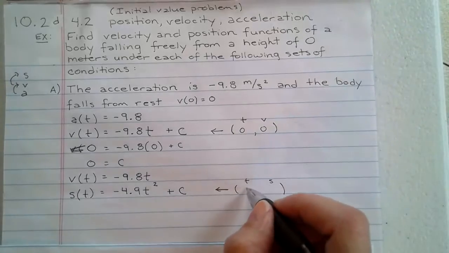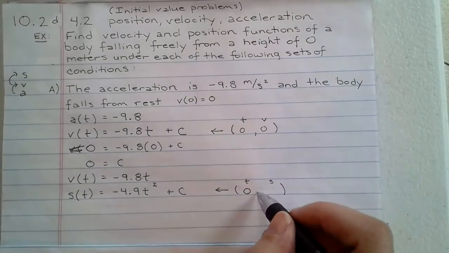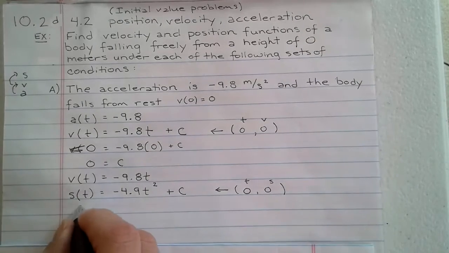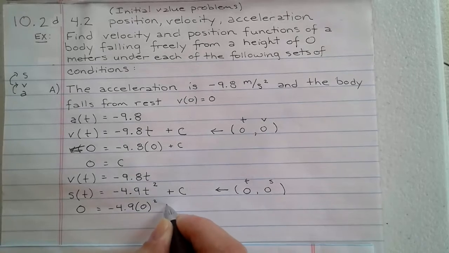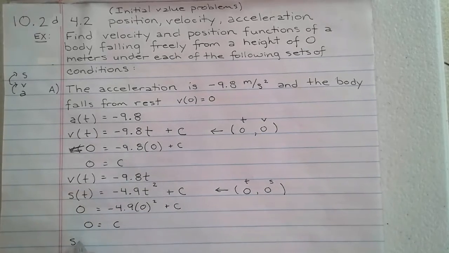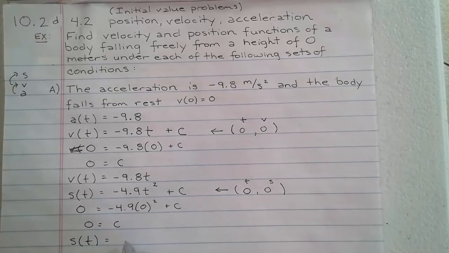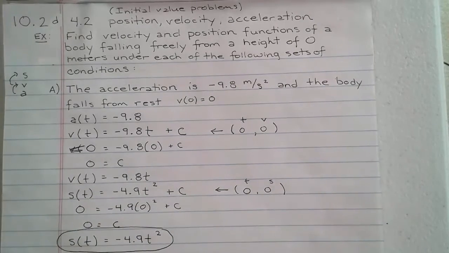And it says that at the start, initially, time 0, the height is 0. So once again, the height's going to be 0 at time 0. This isn't a whole lot of a challenge to figure out our constant. And so we can truly be done finding that position pretty quickly. That's our position function. It will tell us that we can find for any time the height of the object.